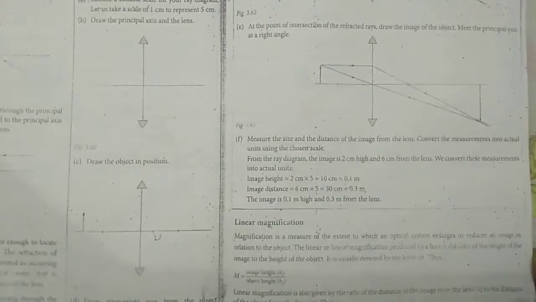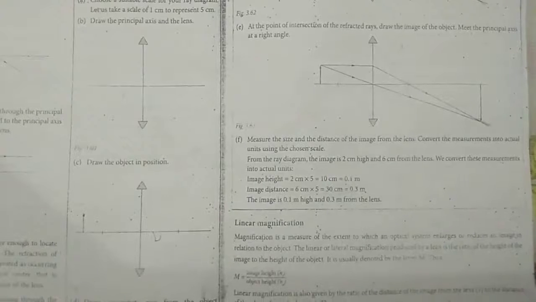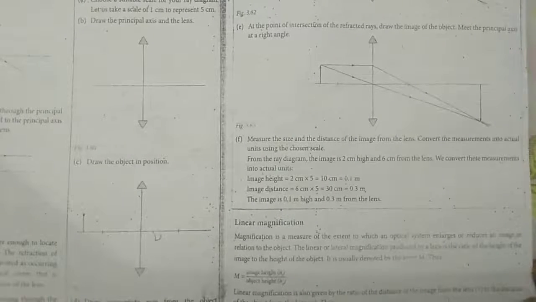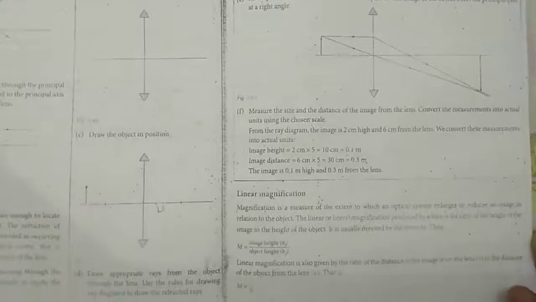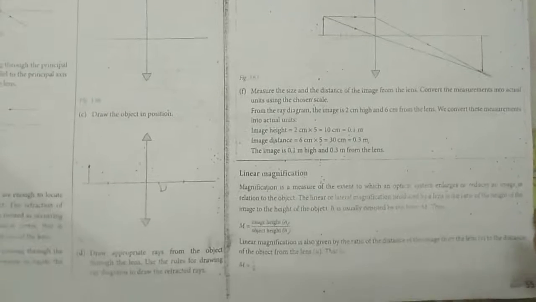Toka hapo kuna concept ya linear magnification. Magnification is the measure of the extent to which an optical system enlarges or reduces an image. So simply inakuwa ni height ya image gawanya kwa height ya object, au distance ya image gawanya kwa distance ya object, kama ambavyo tulidiscuss kule nyuma kuhusu concept ya magnification.